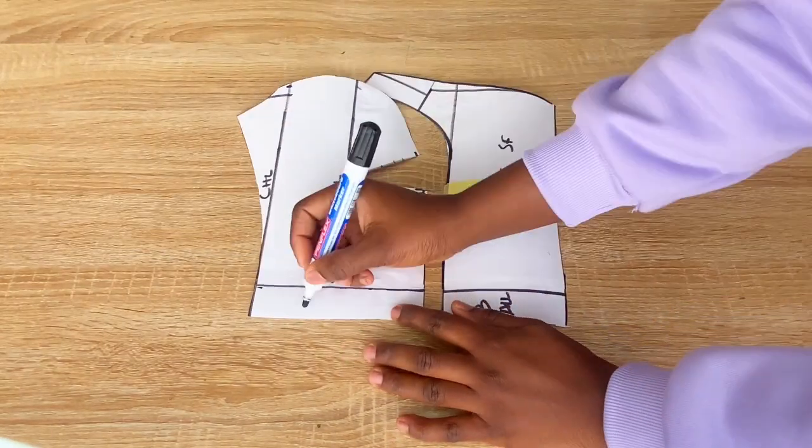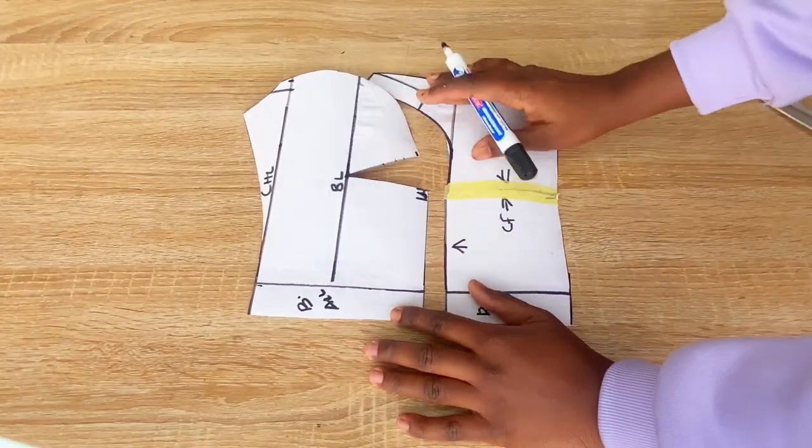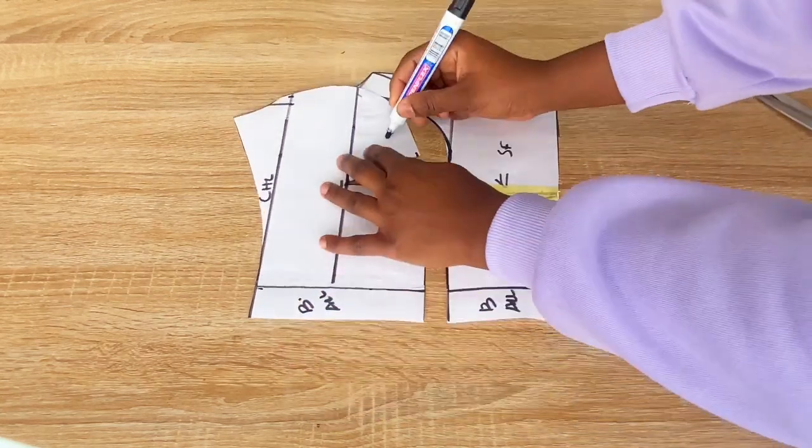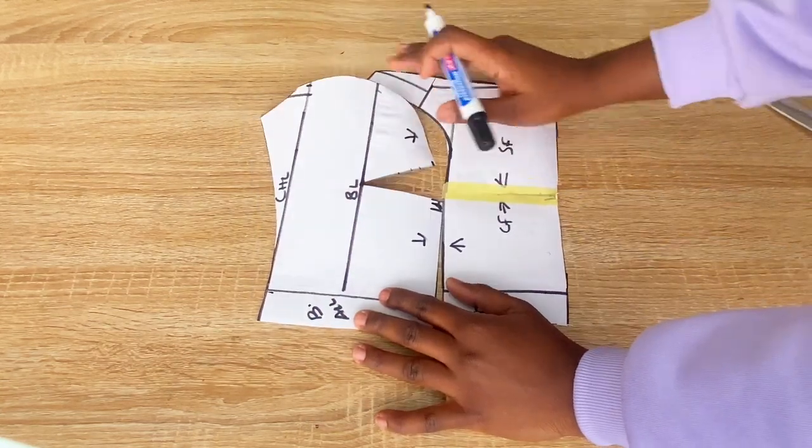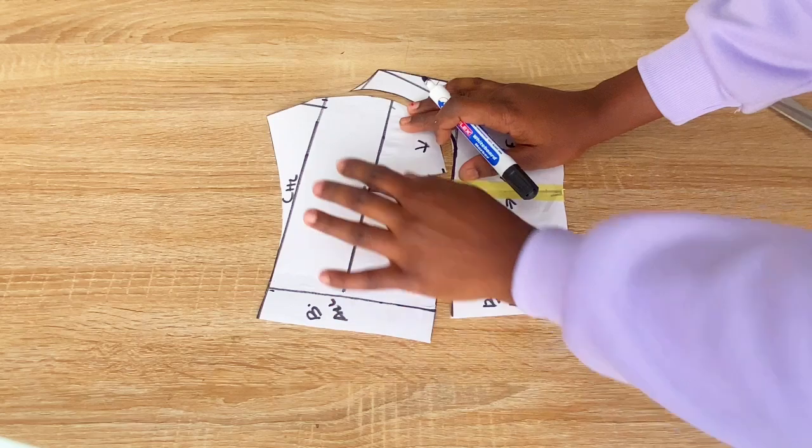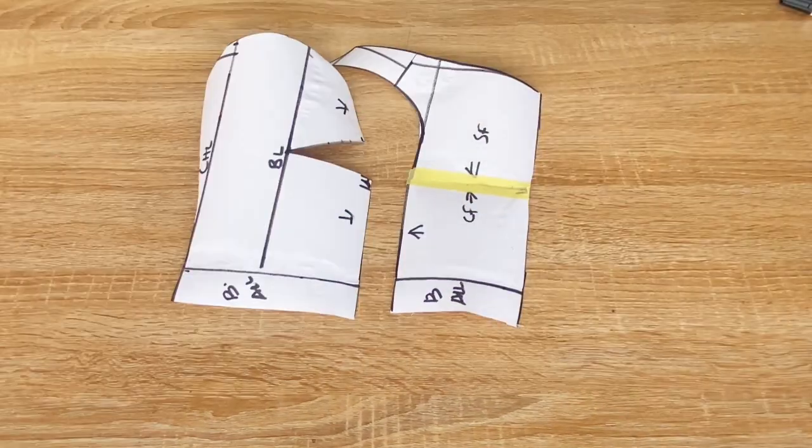Like I said earlier, please label your patterns. Anywhere you feel like you'll be confused by the time you're transferring, you can point arrows to the top and bottom, just so you are able to understand every part of the pattern.